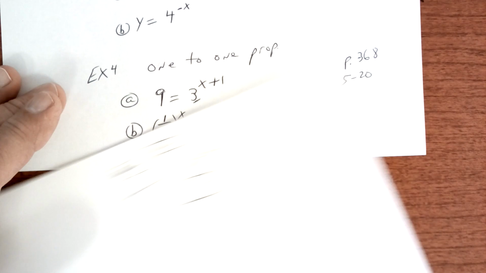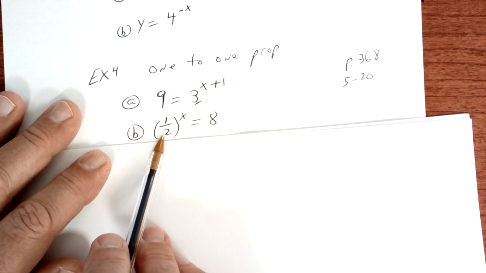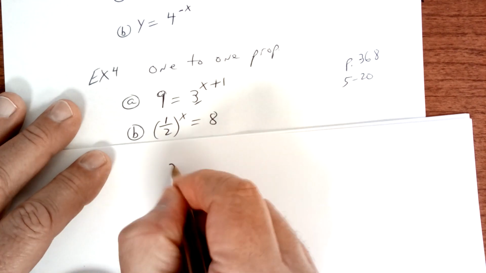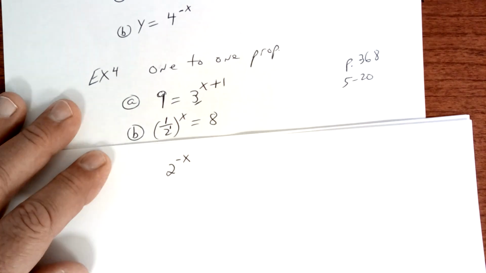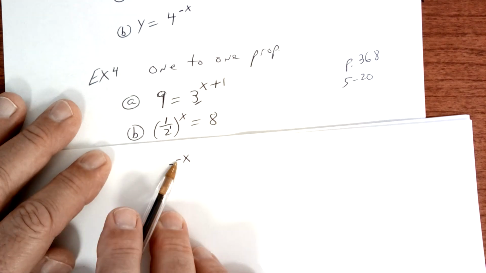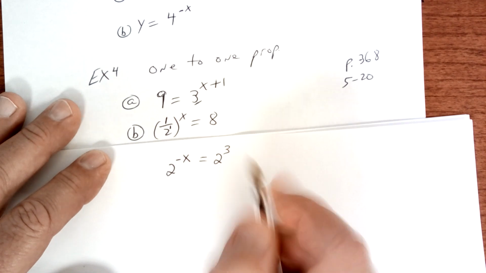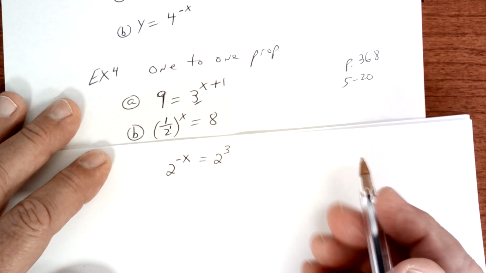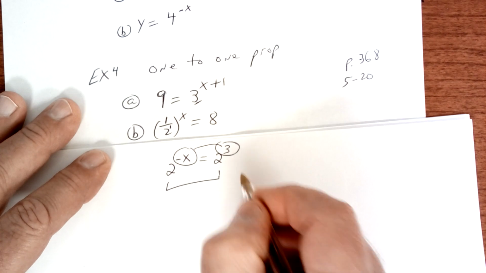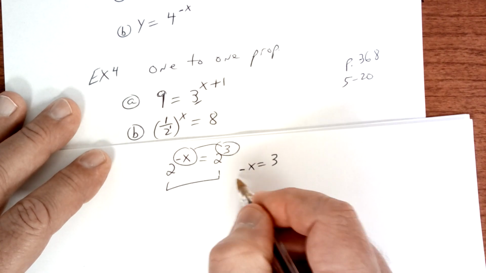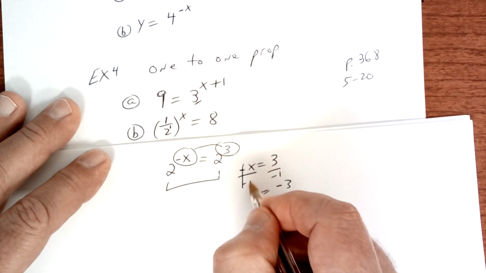Copy this one down right here. All right, so the way you're going to work this is you're going to move the 2 up. When you move the 2 up, it becomes a negative x, because the 2 is a positive 1, and when you move it up, the exponent changes to a negative right here. And you already had the x. And then 8 is going to be 2 to the third power. 2 times 2 is 4, 4 times 2 is 8. And now you have the bases the same, so you can set the exponents equal to each other. So negative x is equal to 3. You want to divide by a negative, and you're going to get x equals a negative 3. And that's how you do that.